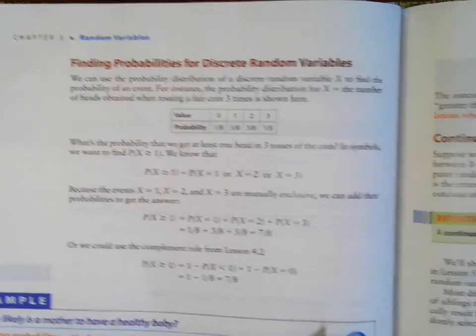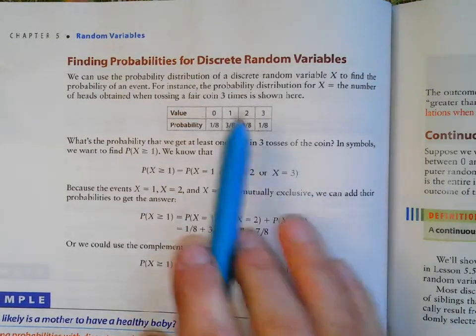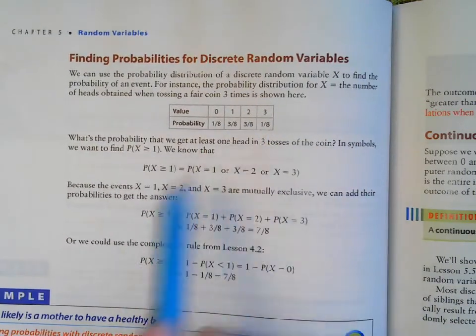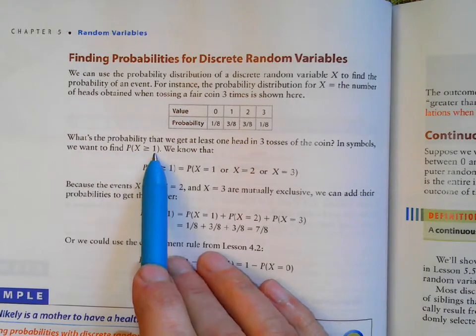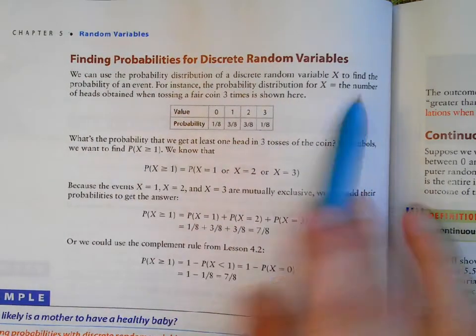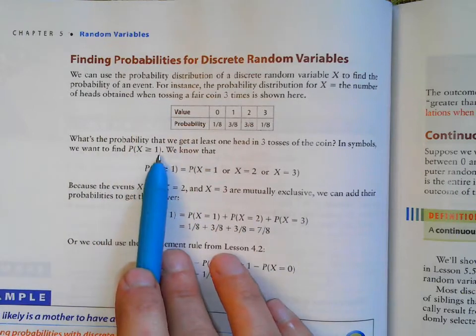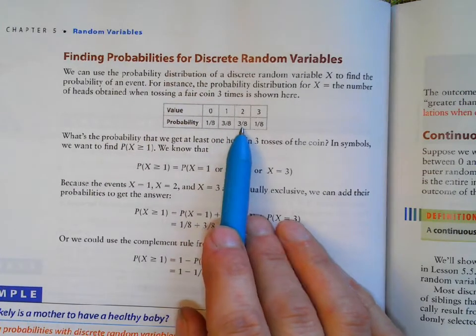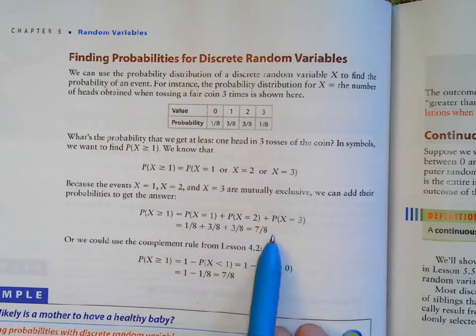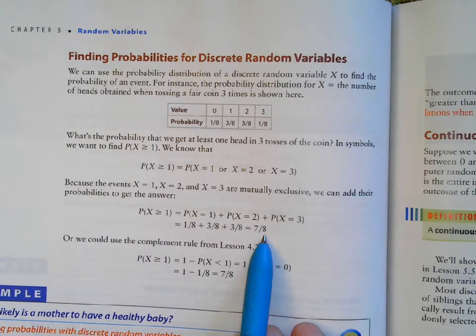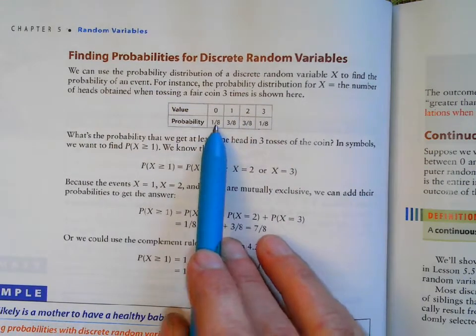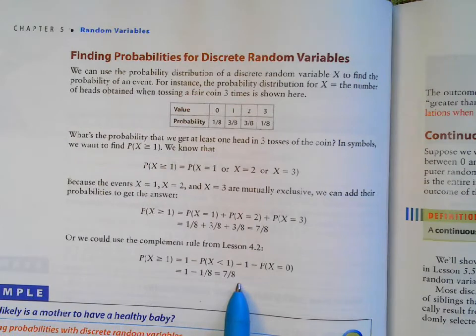Okay, so finding different probabilities for discrete random variables, we've kind of already done this a little bit. If x is the number of heads again, we have this distribution. If I want to know x is greater than or equal to 1, that means the number of heads is greater than or equal to 1. So you could do it two different ways. For greater than or equal to 1, you could add 1 plus 2 plus 3, right? If you add those three together, you get 7/8. Or, from last chapter, I could take 1 minus this one, right? So 1 minus 1/8 gives you 7/8. So two different ways to do that.